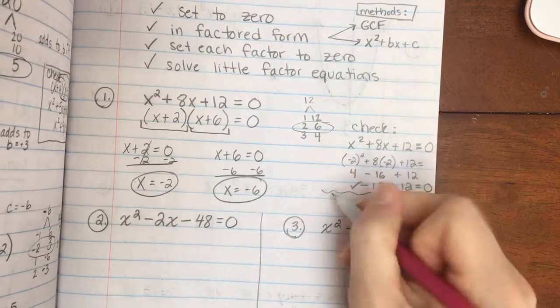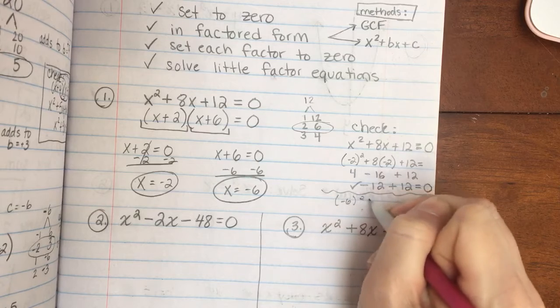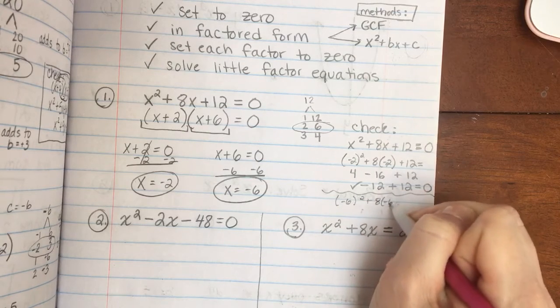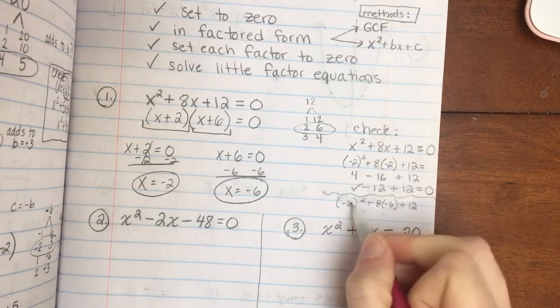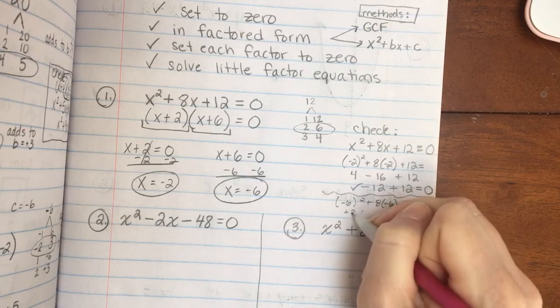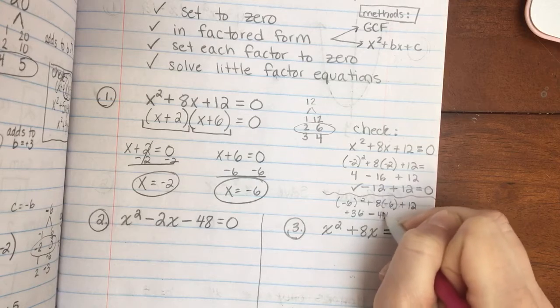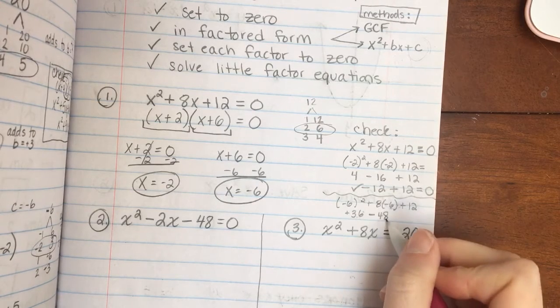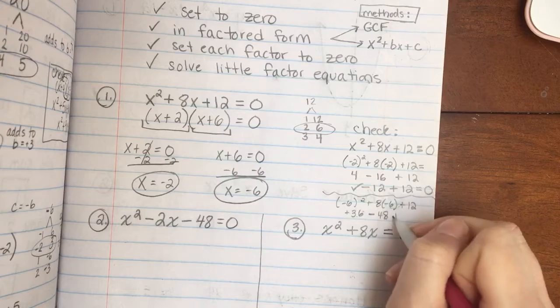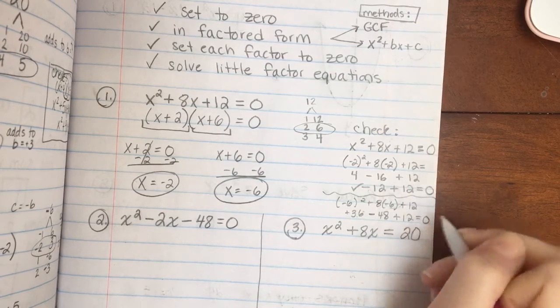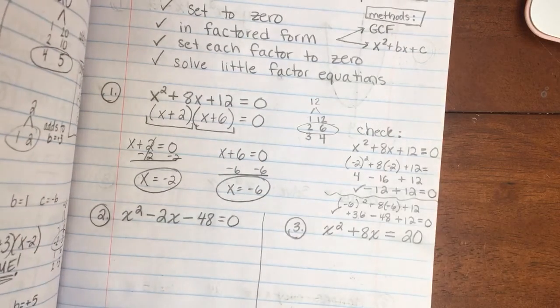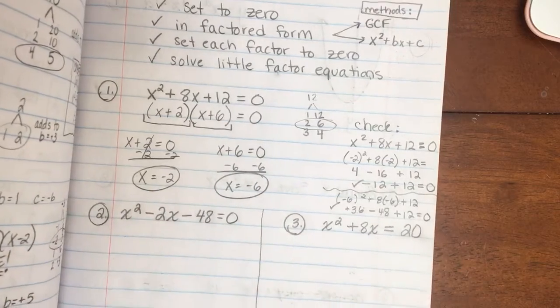Will I have enough room? Negative 6 squared plus 8 times negative 6 plus 12. Negative 6 squared is a positive 36. 8 times negative 6 is a negative 48. 36 and a negative 48 is a negative 12, and negative 12 plus 12 also equals 0. That's why both of those answers end up working.